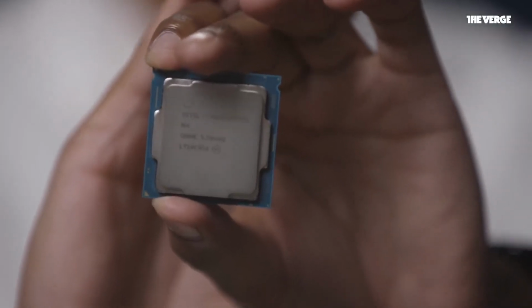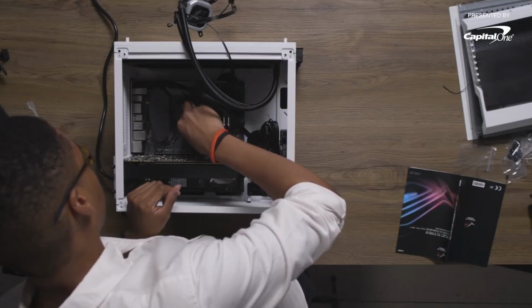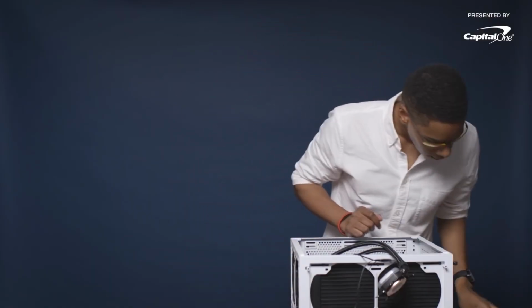We're installing the CPU, the heart of the computer or the brain, depending on how you look at it. So to do this, we're just going to remove the plastic covering that they put on the motherboard. We're just going to take this little plastic part out. We'll just toss that out of here.